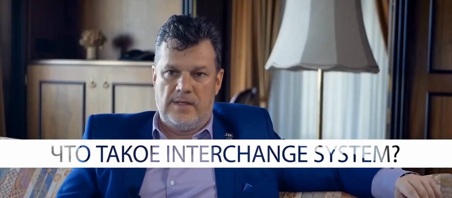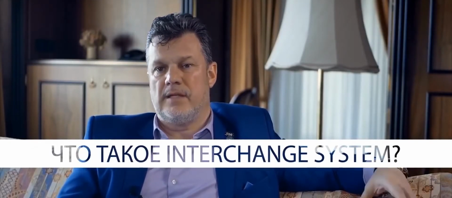What is Interchange? This is a system of exchange between users. There is such a thing as blockchain. Blockchain is a chain of recorded blocks. The uniqueness of blockchains, mainly decentralized blockchains, is that all the actions are performed and recorded, and this action cannot be deleted or rewritten in any way.